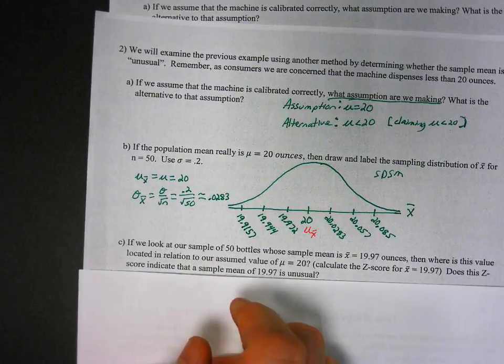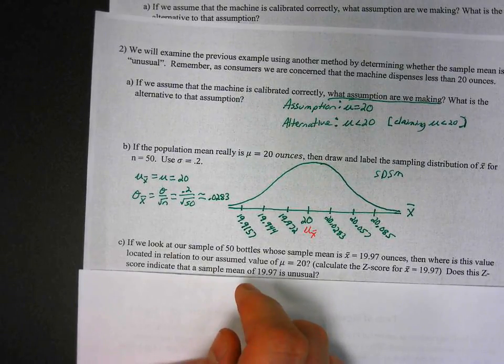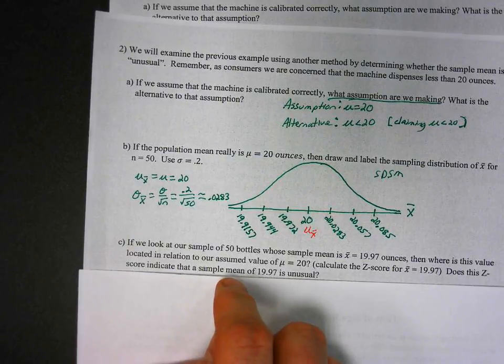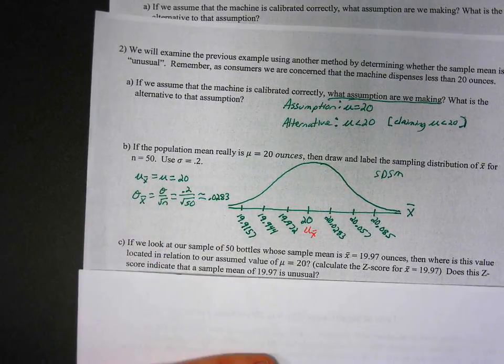If you had an x bar value of, say, 19.5, 19.5 would be to the left of 19.9157, so that would be an unusual value way out here. That's what we're going to be concerned with: where our values end up when you look at them in terms of z's.